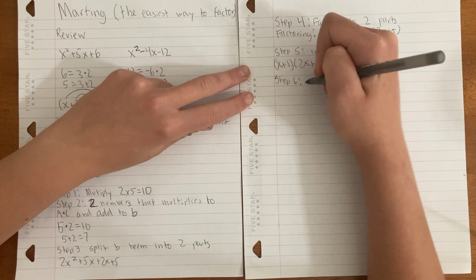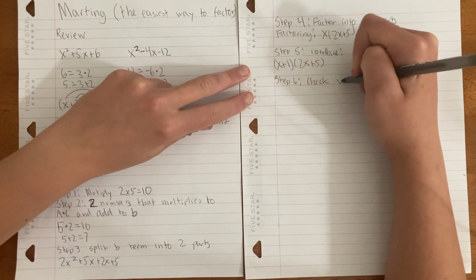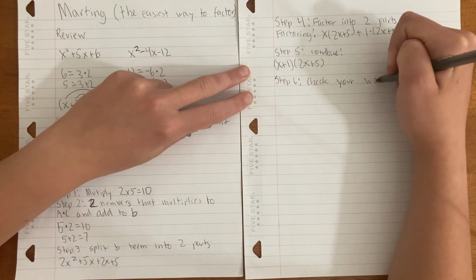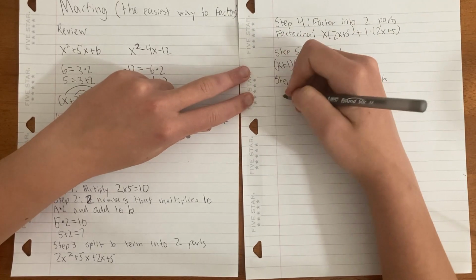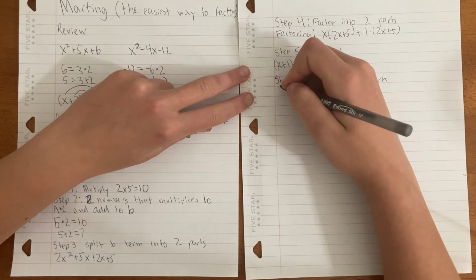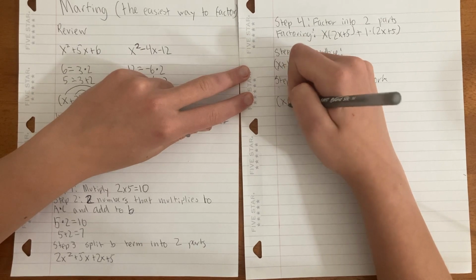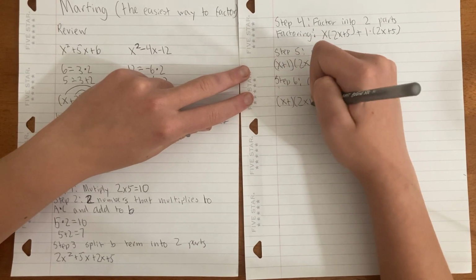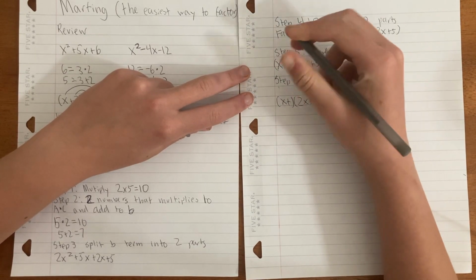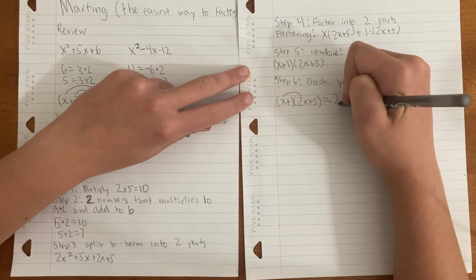So our final step is actually optional, but I highly recommend it, especially if you're getting started, and that is just to check your work. Checking your work with factoring works really well because all you have to do is expand what you've just written, and if you get the same answer you originally started with, you know you did it right. So in this case, I'm just going to multiply x plus 1 times 2x plus 5.